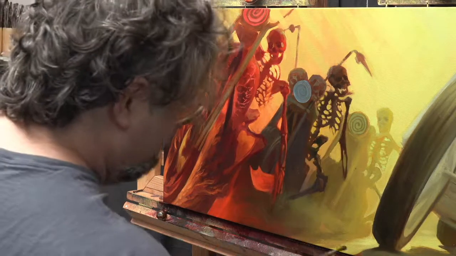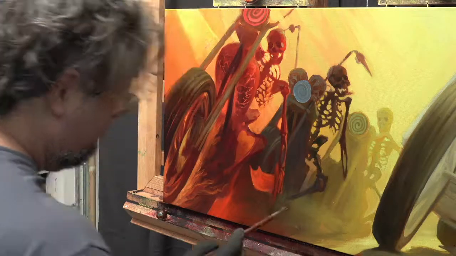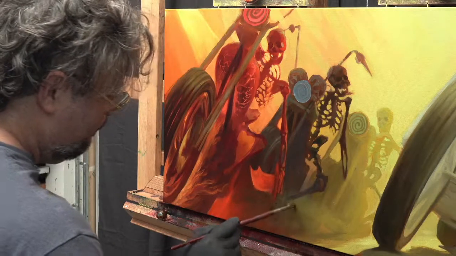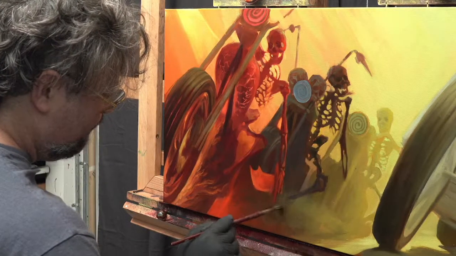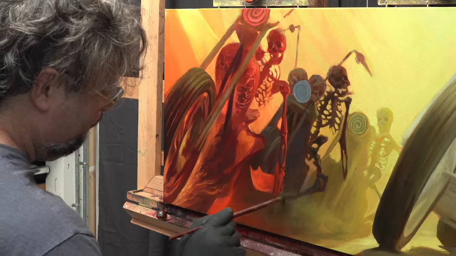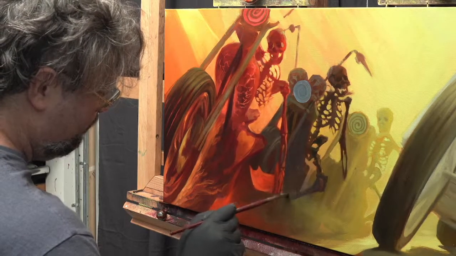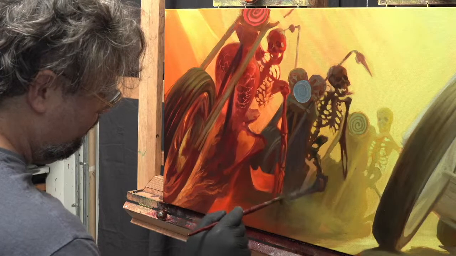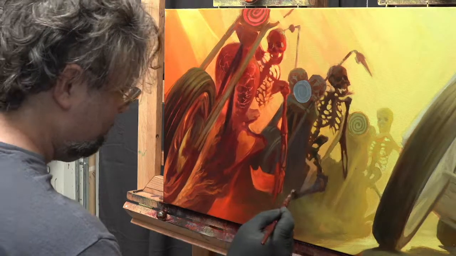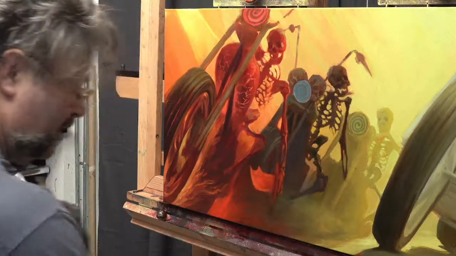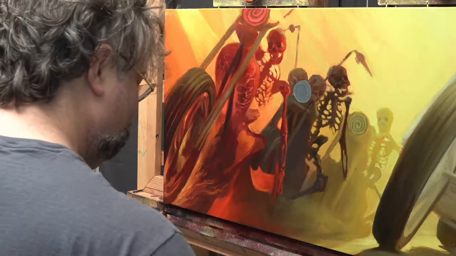So you can use lighter colors that are inherently lighter to change the value structure of a color without having to introduce black and white. Black and white tends to change lots of other things about color that you may not want to change.